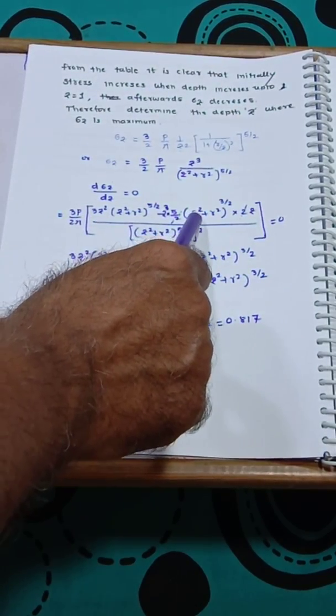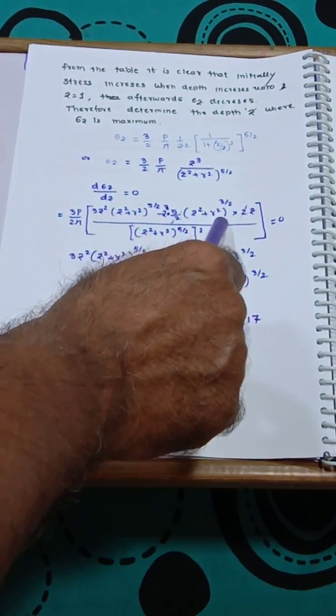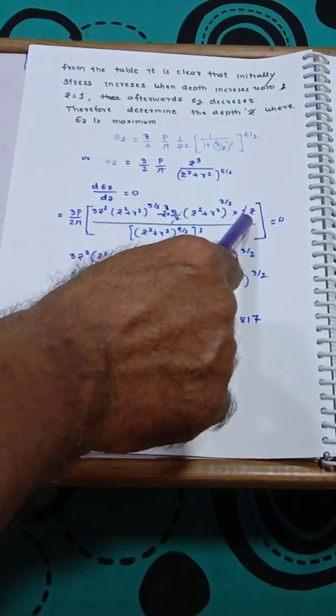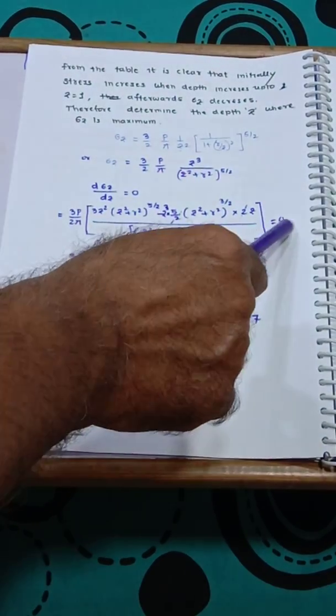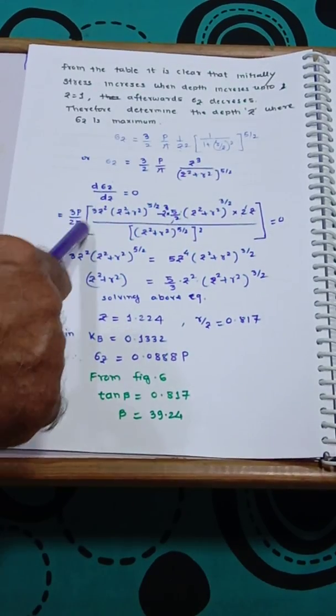Here, as it is Z square, again we have taken the derivative, R is a constant, so it is 2Z, divided by b square, the square of this entire term, equal to 0. This part is a constant.